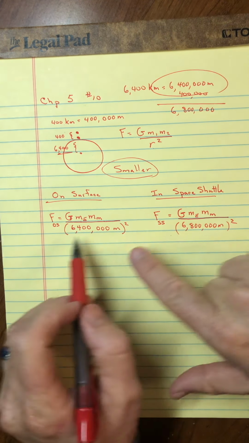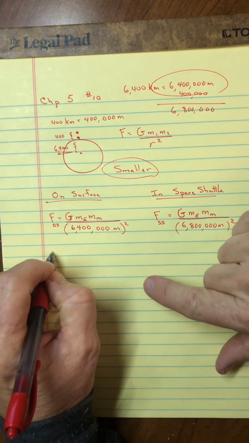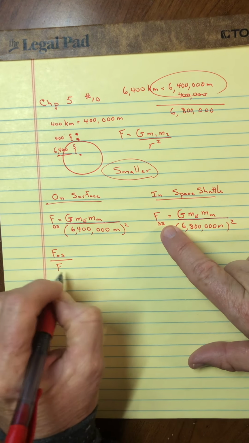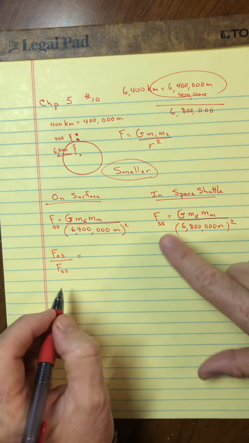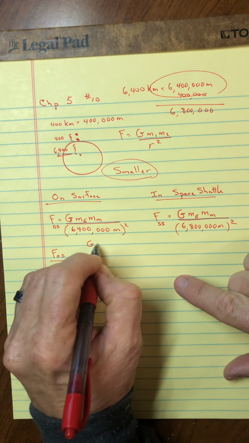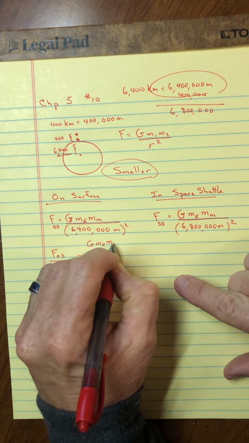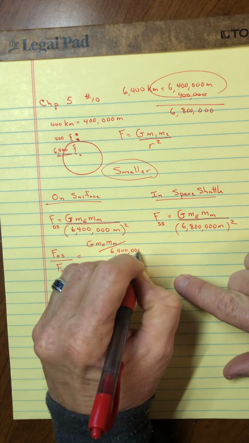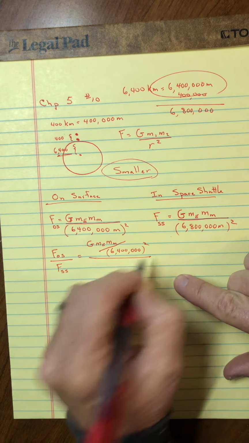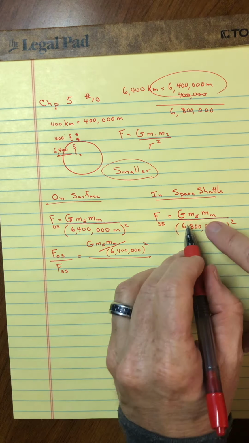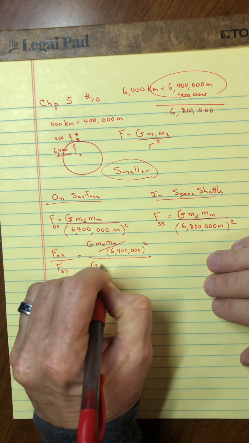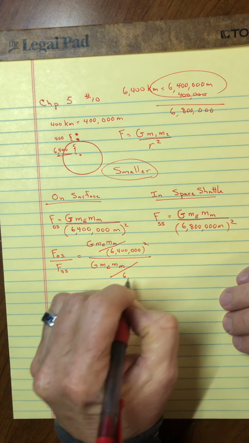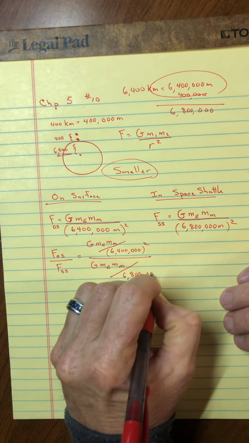Okay. Now, the reason I said this one was set up to put a number in terms of a percentage is because if we take one equation and divide it by the other, in other words, if we take the force on the surface and divide it by this second equation, force in the space shuttle, over here we would have this G, mass of the Earth, mass of me, all divided by 6,400,000 squared. And this one here, the force in the space shuttle, would be G, mass of Earth, mass of me, divided by 6,800,000 squared.